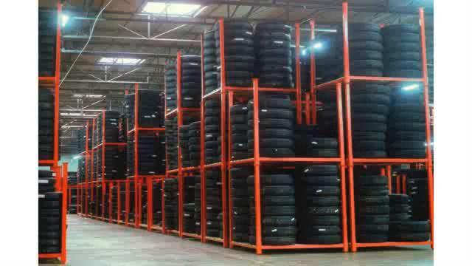The next slide here shows what is called portable racks.